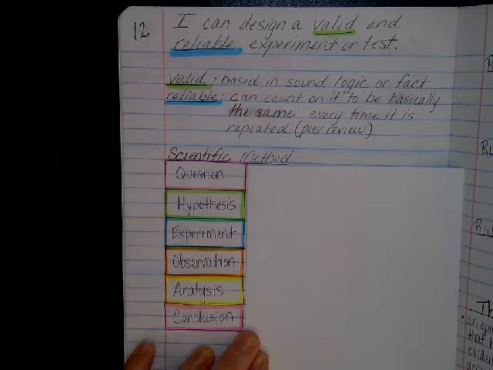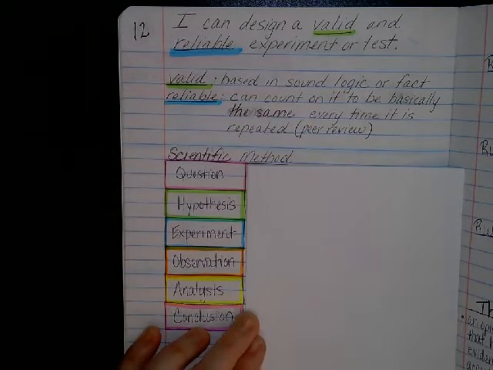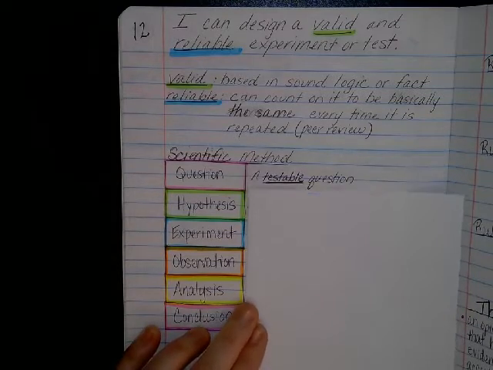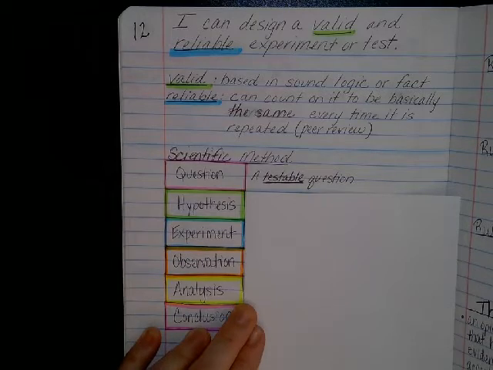But some general guidelines you need to get down when you're designing your experiment. For your question, you need to make sure it is a testable question. It has to be a question where you can test the answer and gather facts and data to support it, not just opinions. Okay, so a testable question.